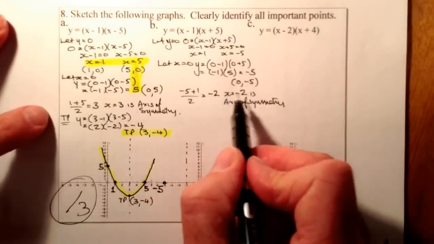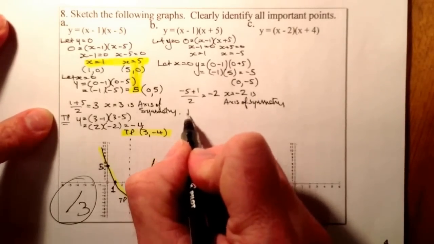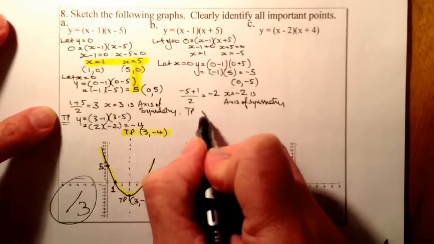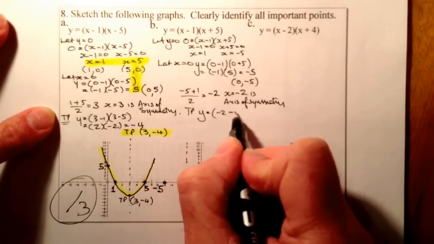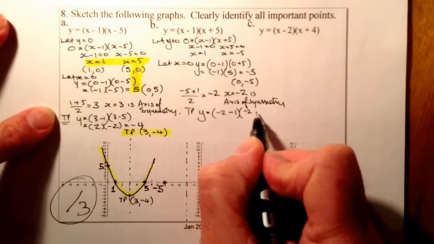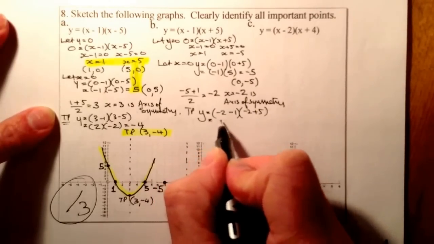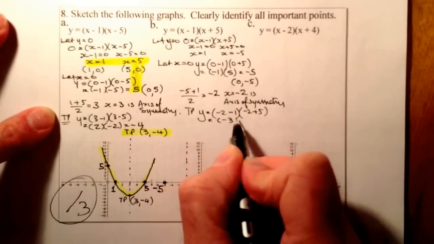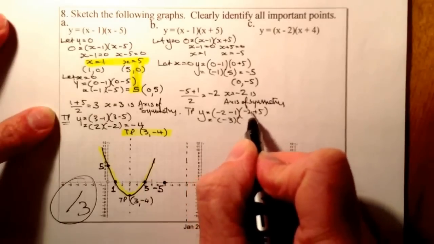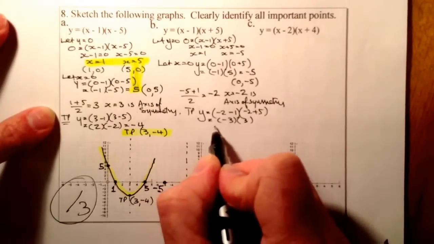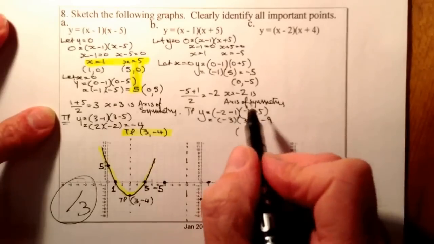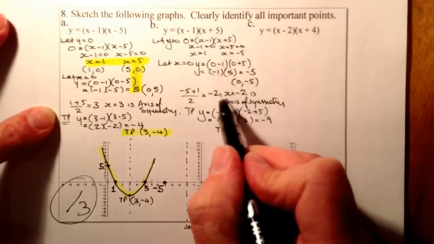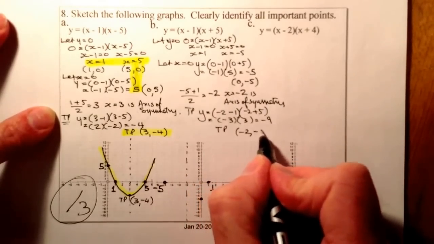Right, let's substitute the minus 2 in and find the turning point. So y is equal to minus 2 minus 1, and minus 2 plus 5. From there I should have minus 3, and I've got a 3 that's coming up here. That should give me an answer of minus 9. So the coordinate that I'm looking for as a turning point is going to be minus 2, minus 9.